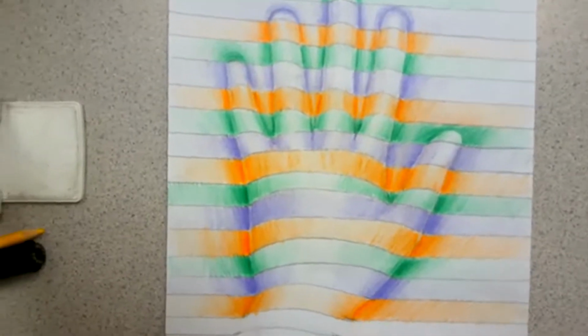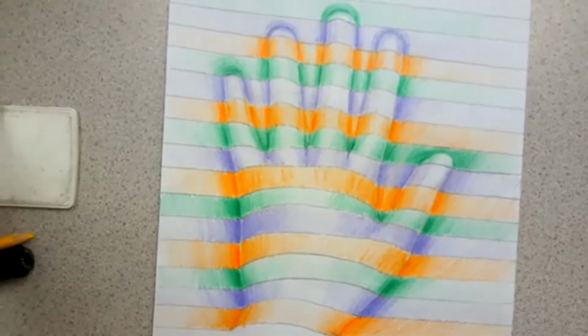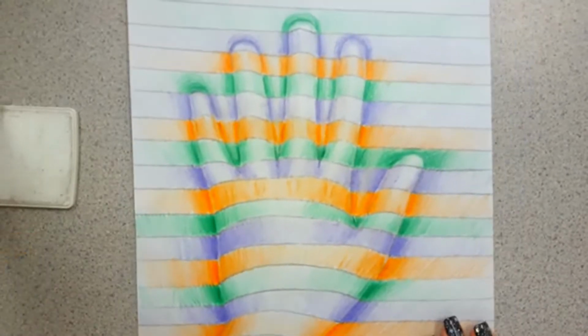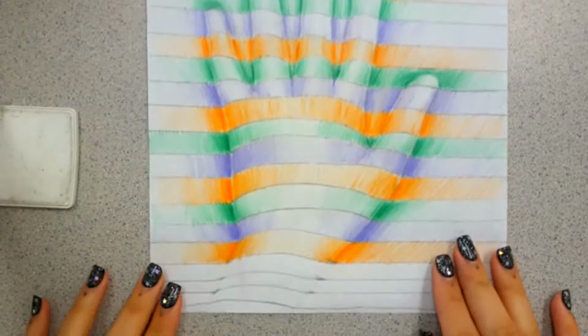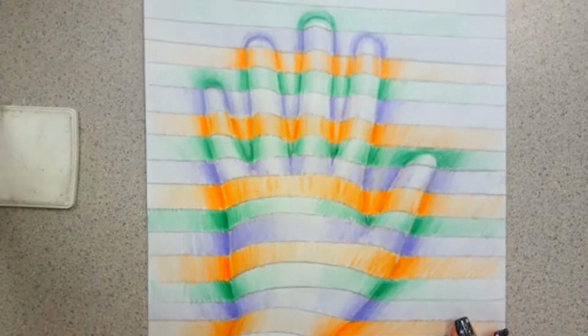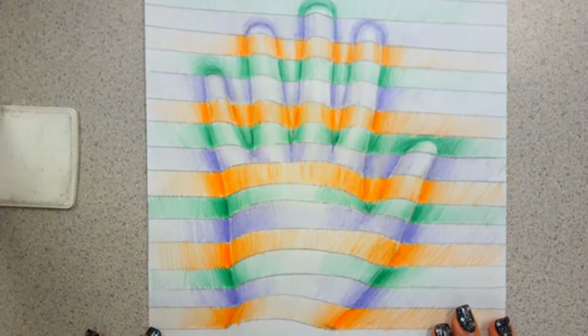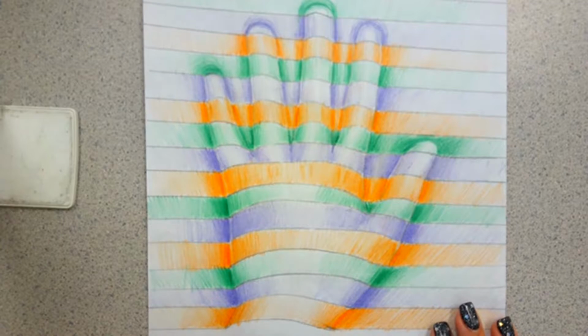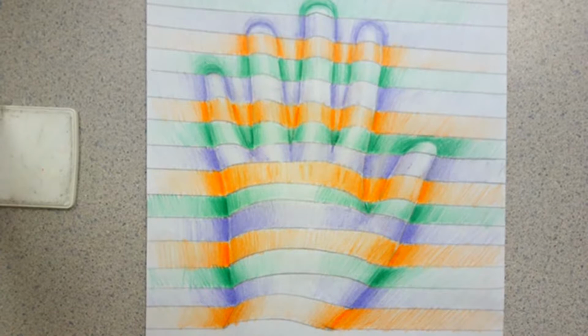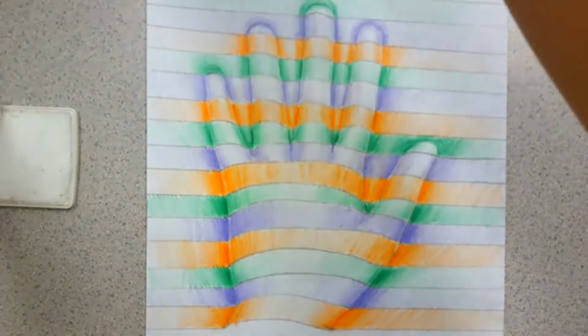Let me just fix my camera here for a minute. Okay. So you can see how I used shading, line, and value to make my hand look like it's sticking out of the paper, or to make it look like it's above the paper. So I'm going to show you how we did this, but first, since we are using value, I want to refresh our memory on what that means.